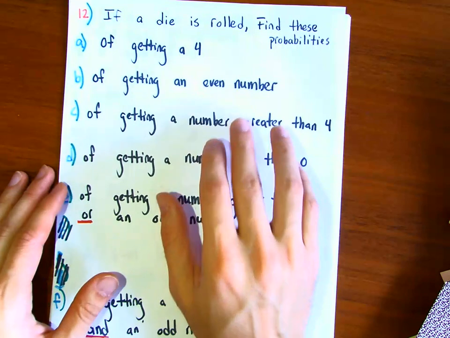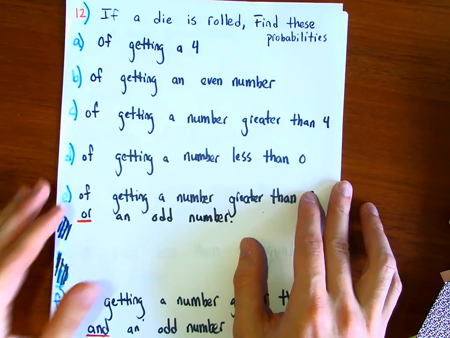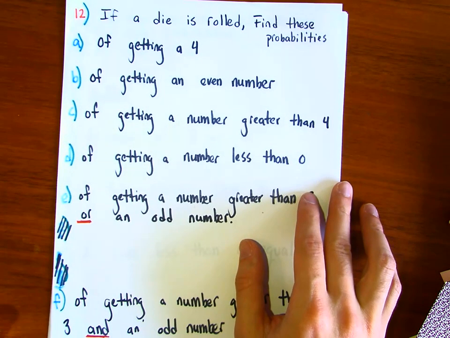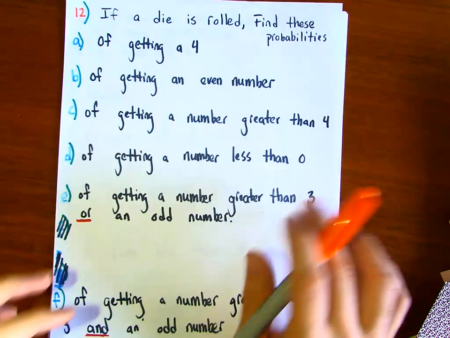All right, hi everybody. Let's go over the homework together. Hopefully it wasn't too bad. Maybe some of them were a little tricky. Let's look at number 12.